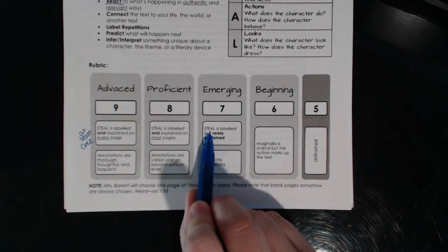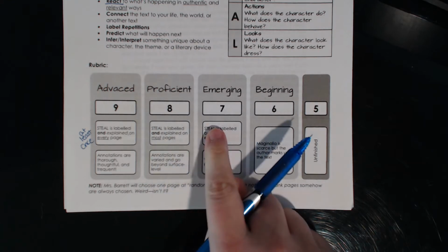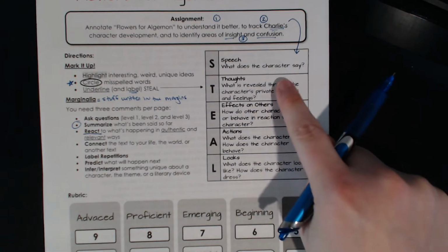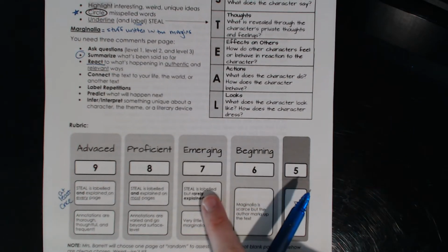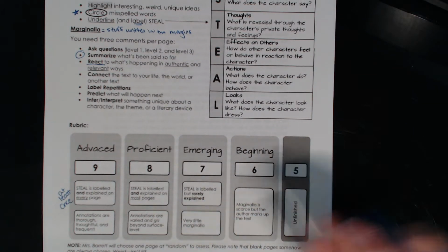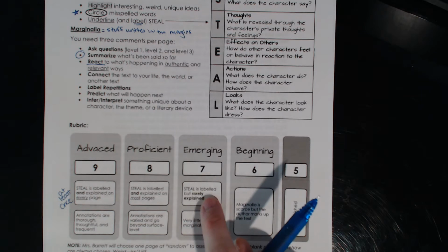Notice that if you're labeling STEAL, you're finding areas where the character's speech, thoughts, effect on others, actions, or looks are revealed. But if you're not explaining it, like what do we learn about the character, then you're not yet proficient.